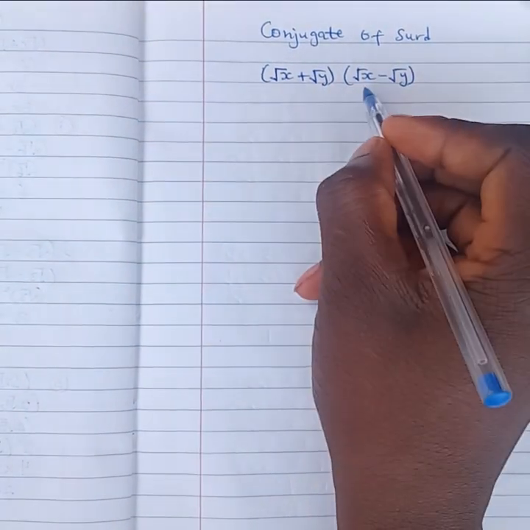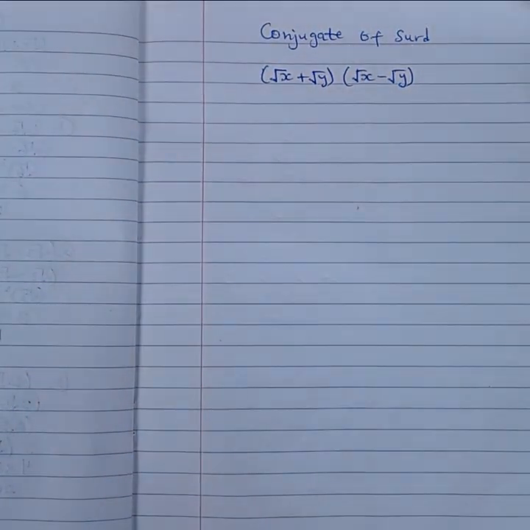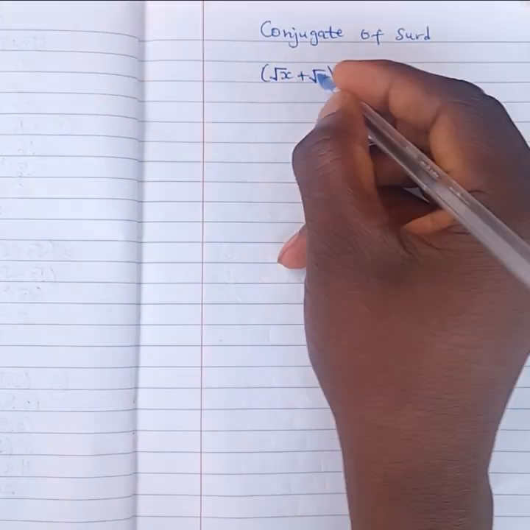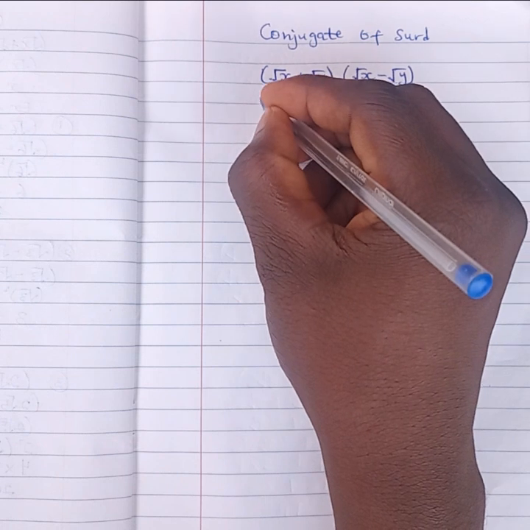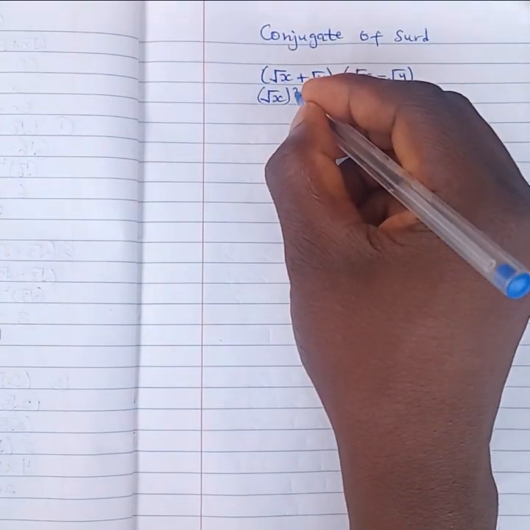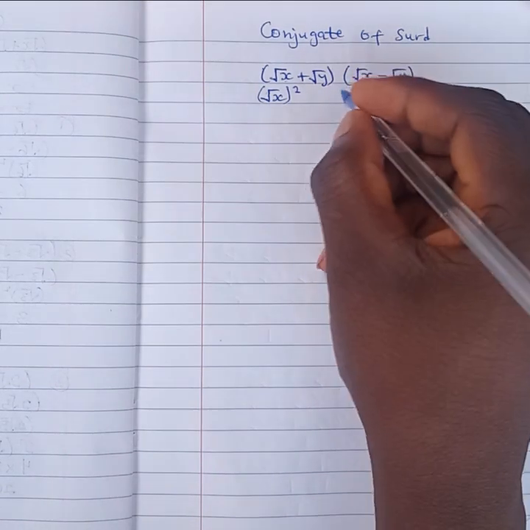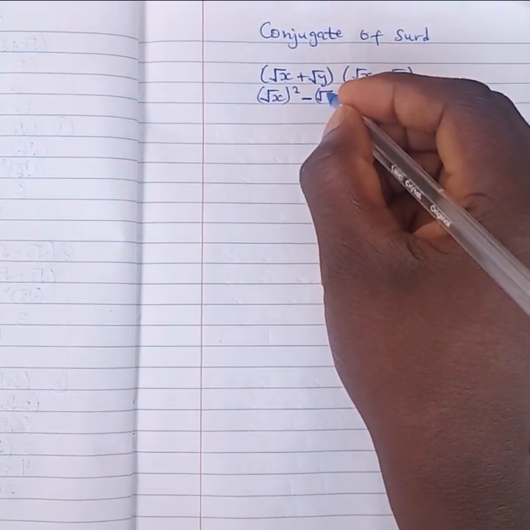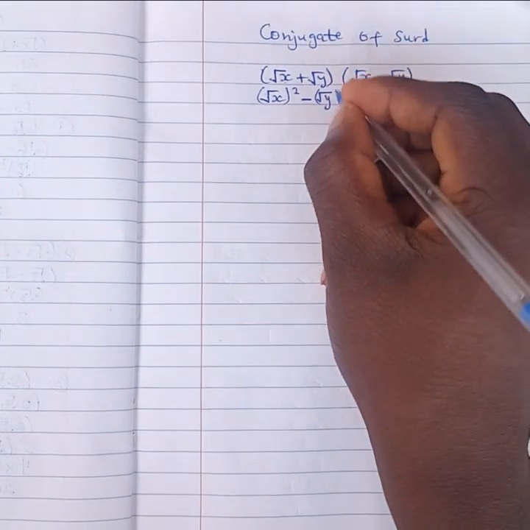In this case, we are going to use difference of two squares to solve this. So in difference of two squares, square root of x multiplying square root of x will give us square root of x squared minus square root of y squared.